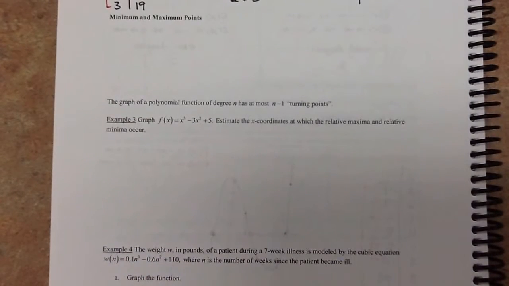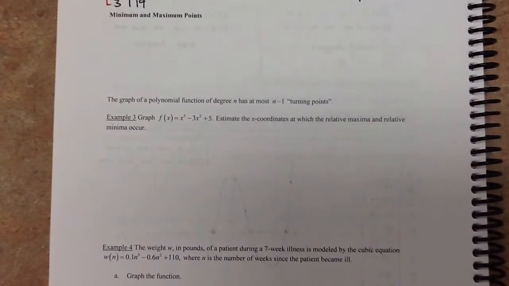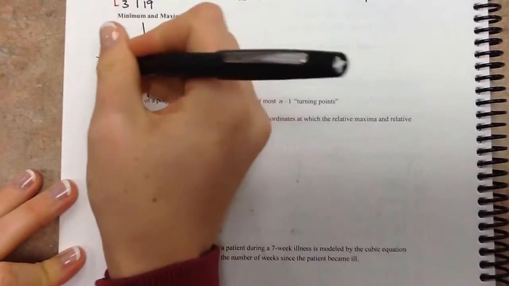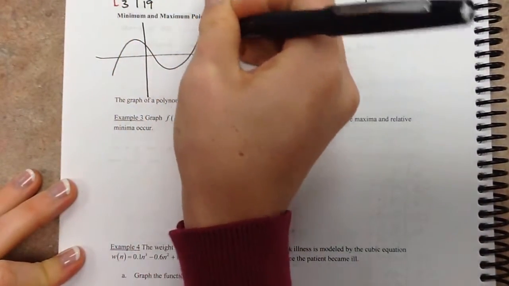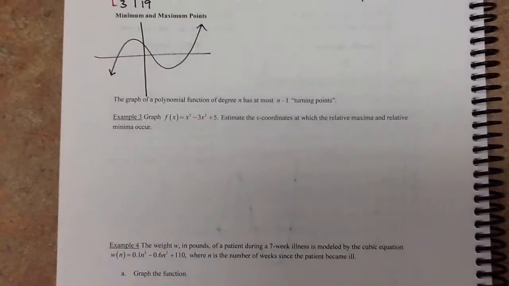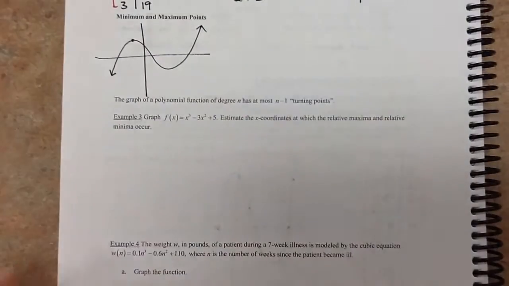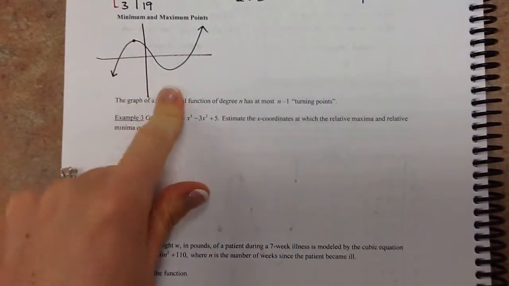All right, in the second video, we're going to talk about minimum and maximum points. So I'm going to draw you just a little sketch to go off of. Let's say we have an odd function like that. We're going to define two new things. We've got a point that looks something like that. That point, it's like a little hill in the graph.